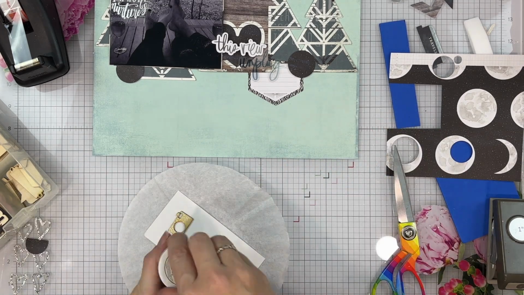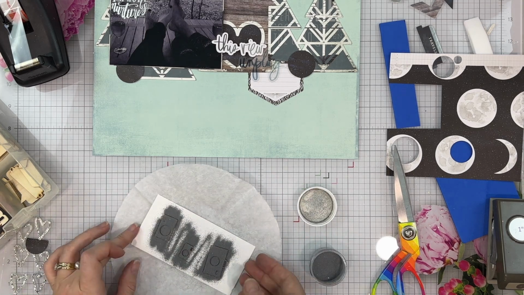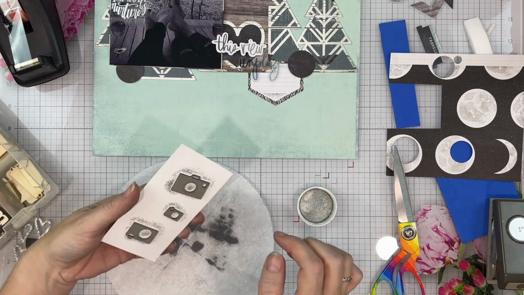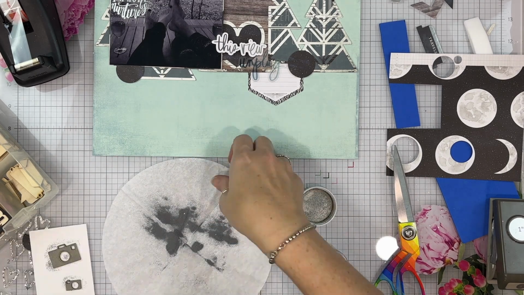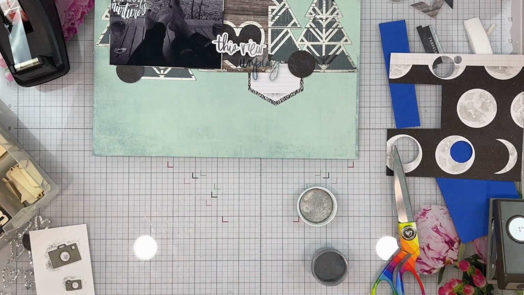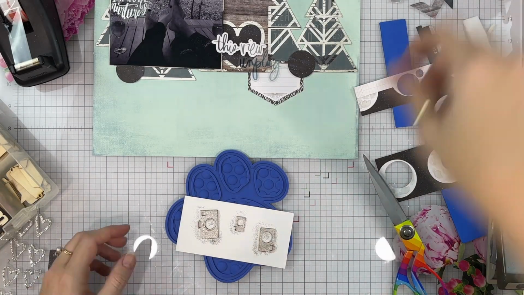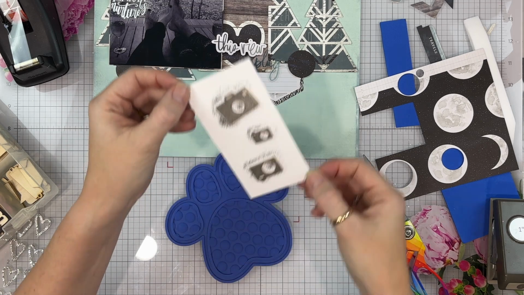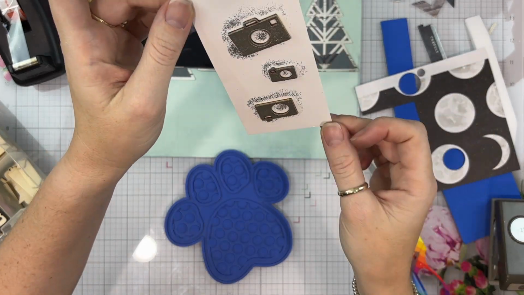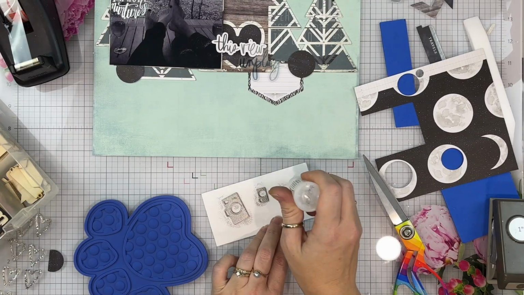So there's the 3 cameras that I'm going to layer over my circles, but I decided I wanted to silver emboss them, so I've just used my little ink dabber tool by Ranger, and I'm just embossing that. Don't do what I did, you'll see in a sec. I thought this was dry already, but it's not, and I smeared it.